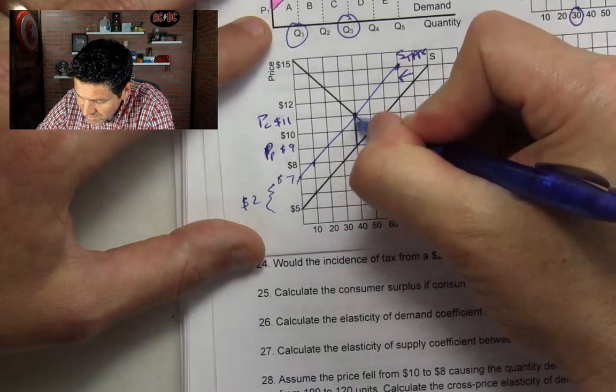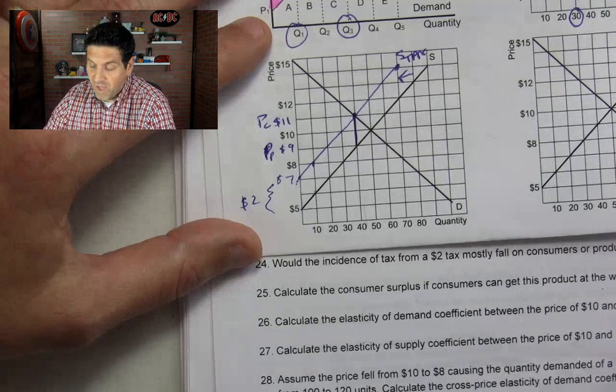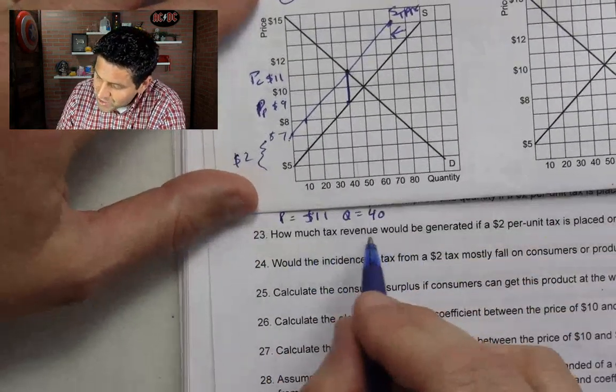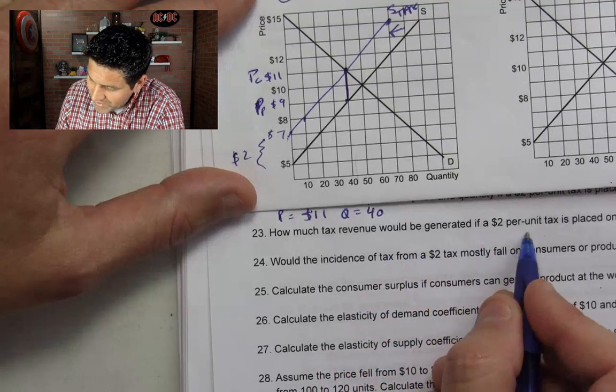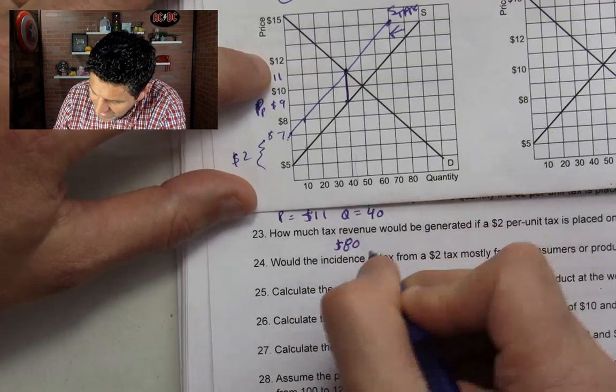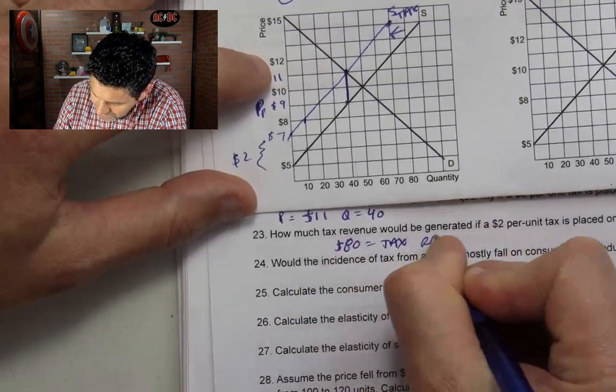This vertical distance is the amount of the tax, right? That $2. And we're talking about 40 units. So how much tax revenue would be generated if a $2 tax is placed on the good? It would be $2 times 40, it would be $80. That equals the tax revenue.